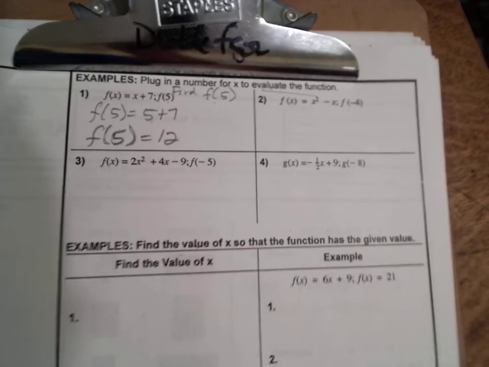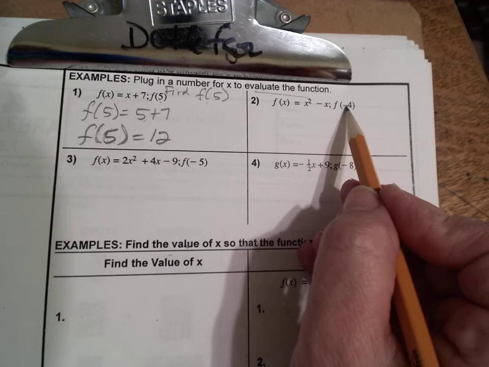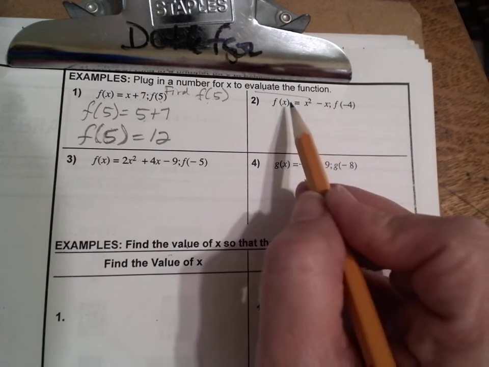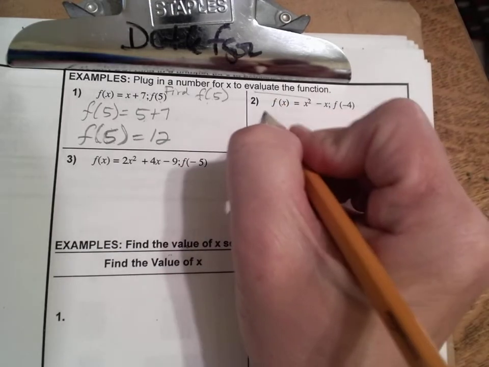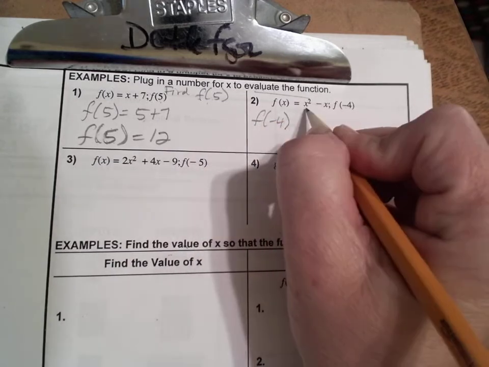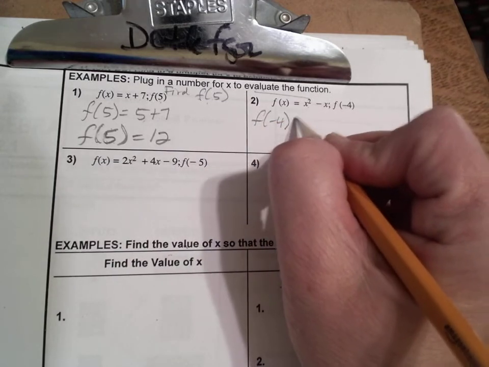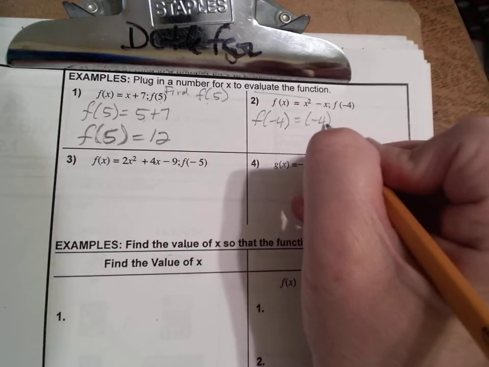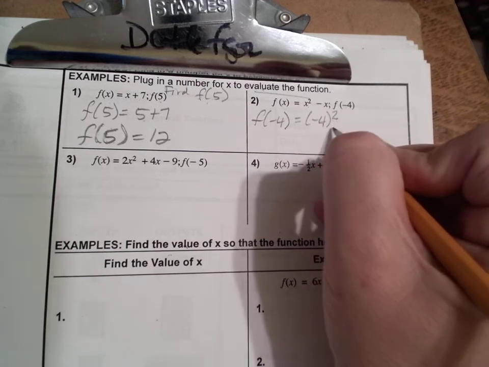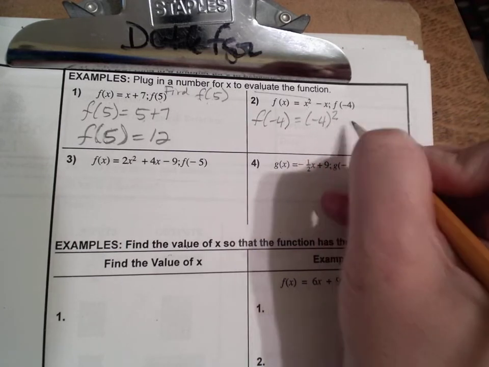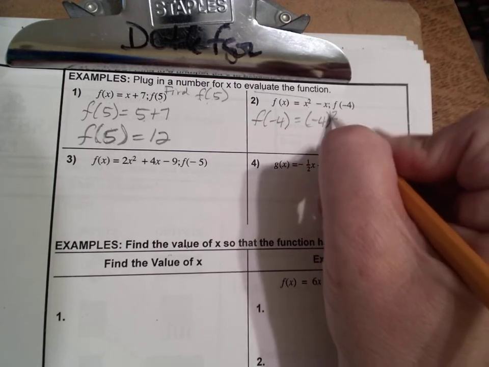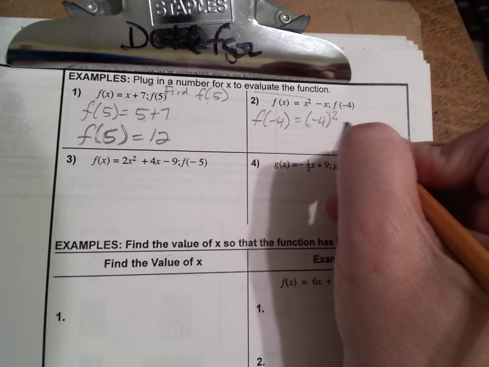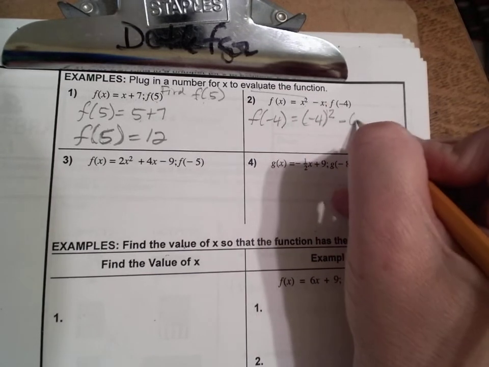Okay? Now watch number 2 because of the squaring. So we want to find f of negative 4. So f of negative 4. Now be careful. This x is squared, so you need the x equals negative 4. You need parentheses. So negative 4, parentheses, and then squared, minus a negative 4.